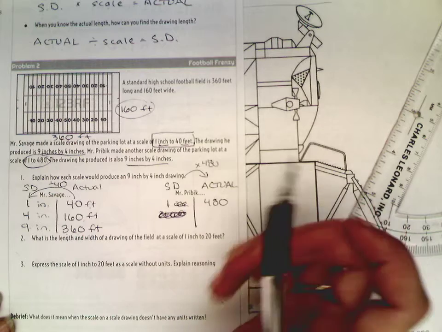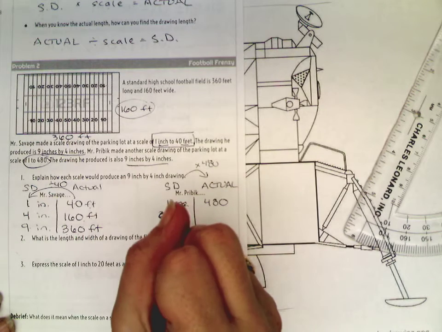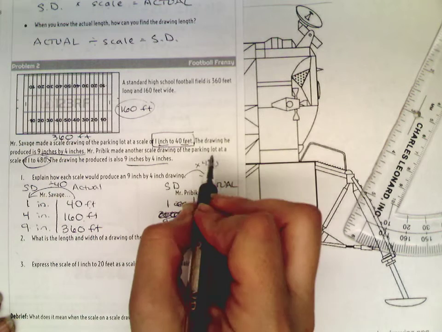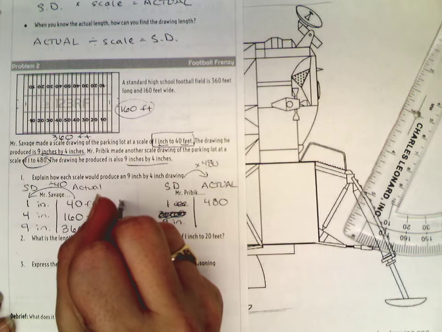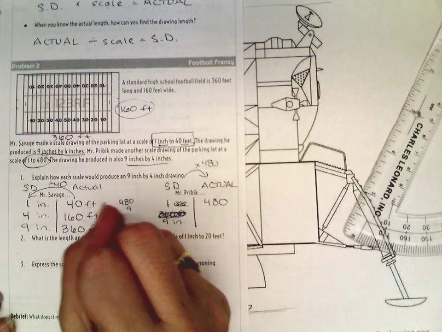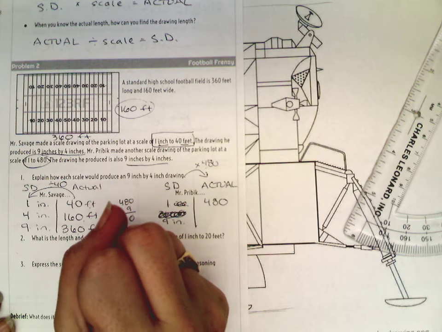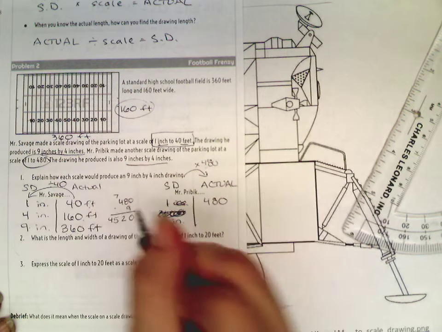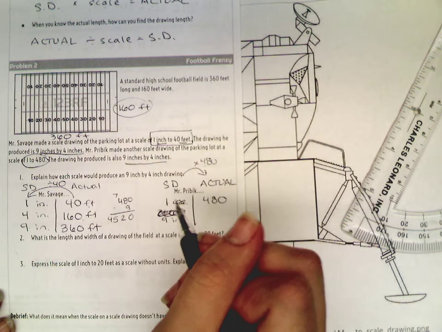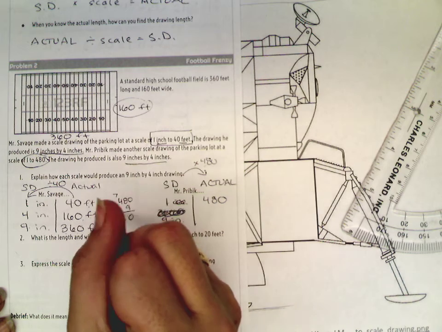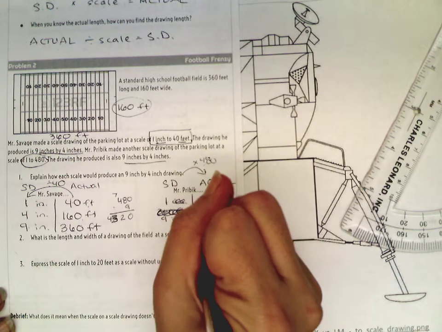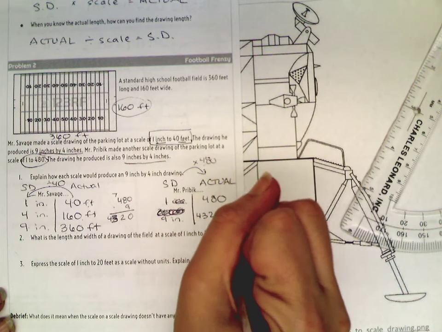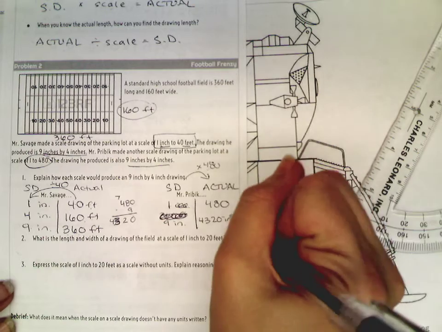If we look at 9 inches times 480, so 480 times 9, we have 4,320 inches.